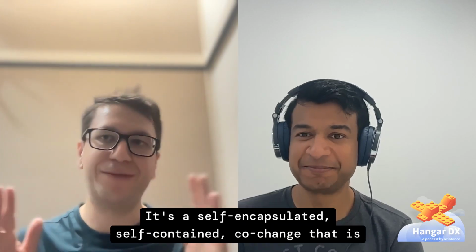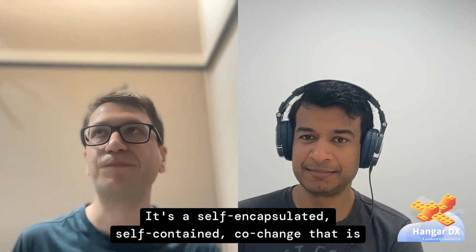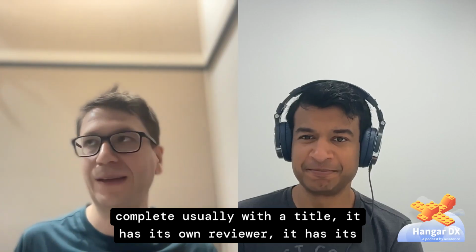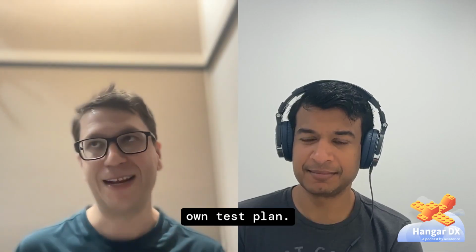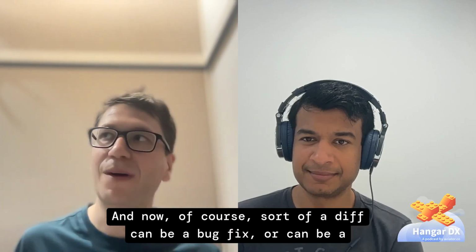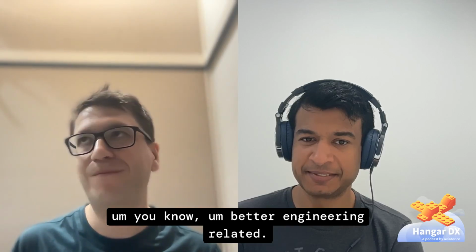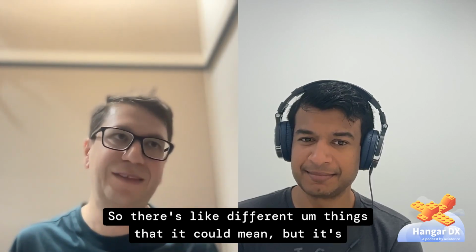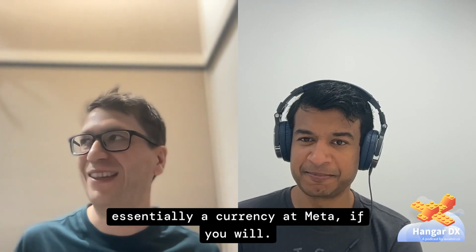It's a self-contained code change that is complete, usually with a title. It has its own reviewer. It has its own test plan. And a diff can be a bug fix, or a feature add, or even something like better engineering related work. So there are different things it could mean, but it's essentially a currency at Meta, if you will.